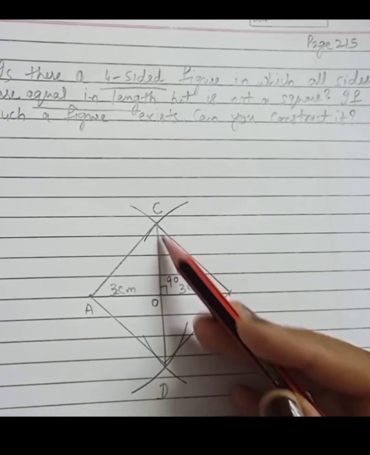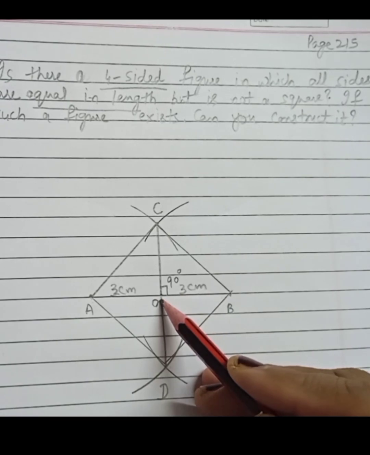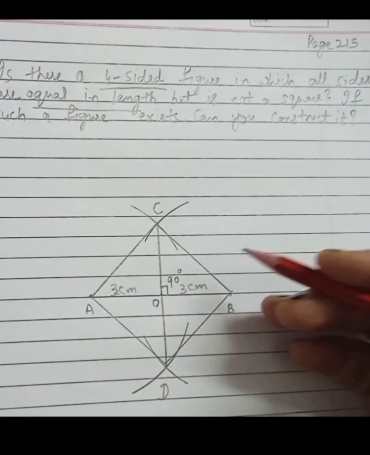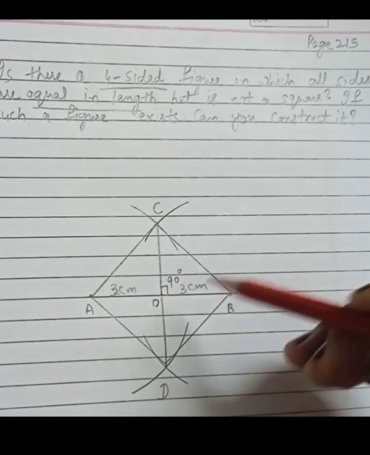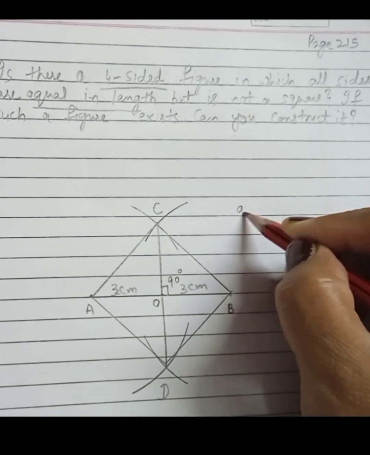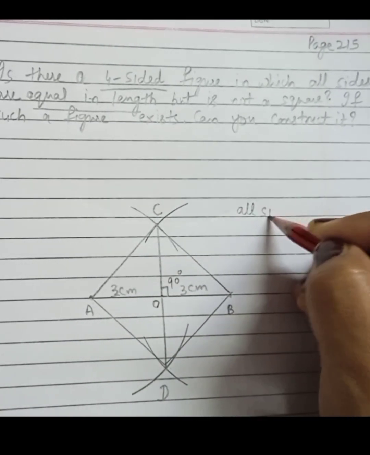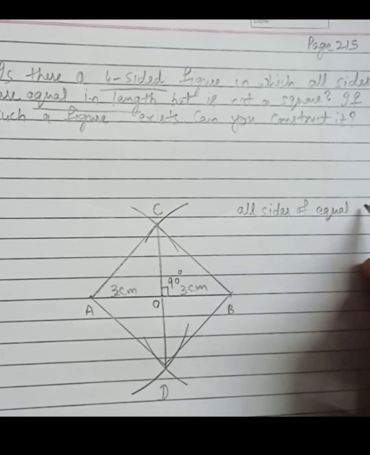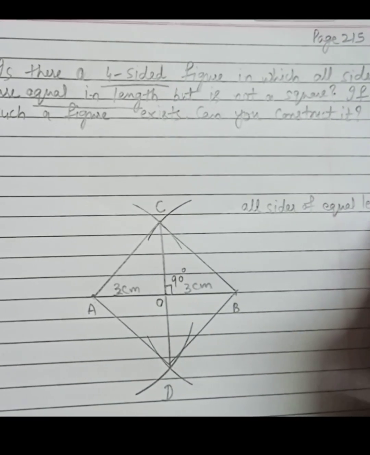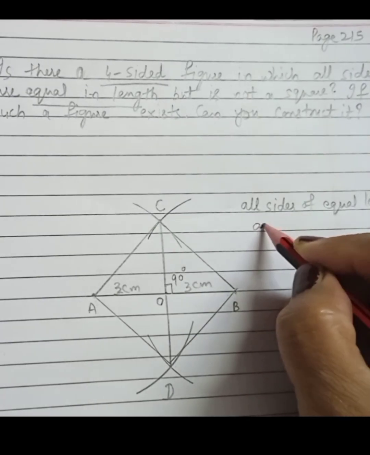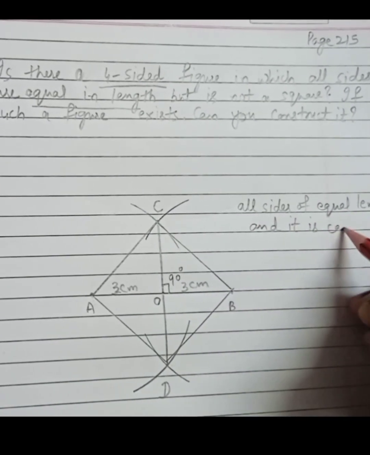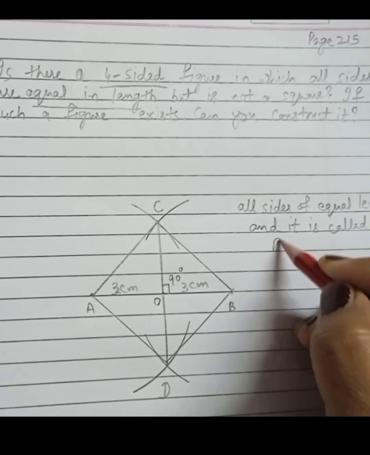Its diagonals are bisecting each other at point O at 90. Okay. And this figure has all sides of equal length and it is called a rhombus.